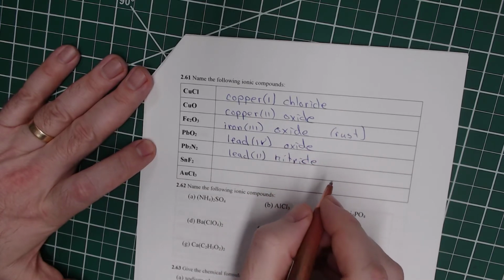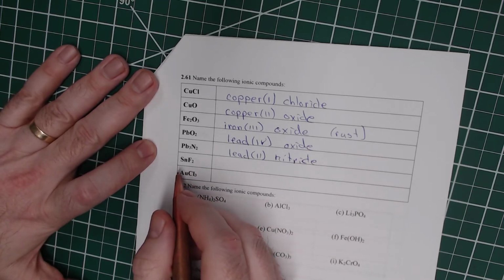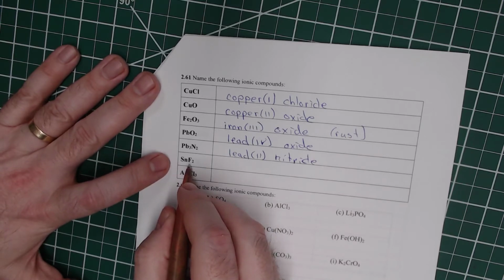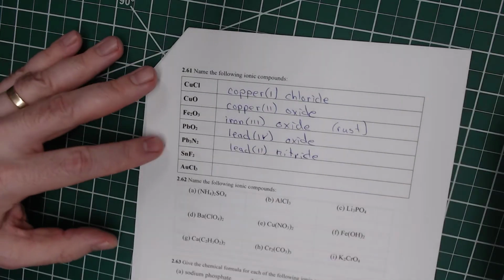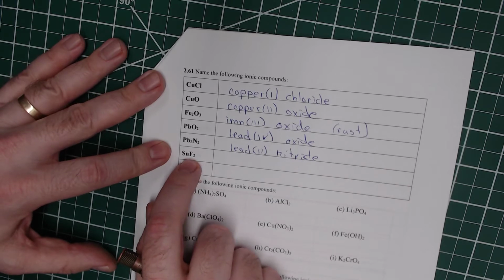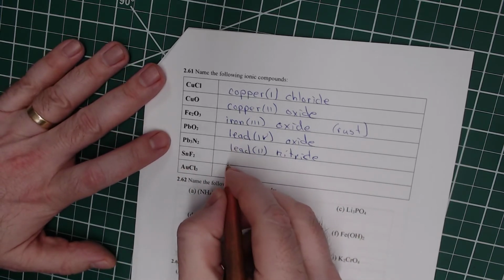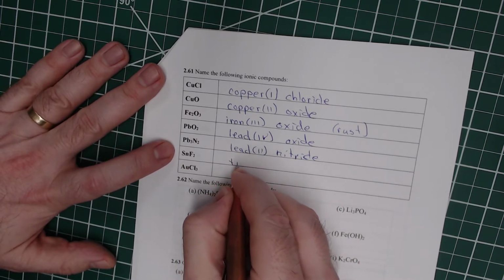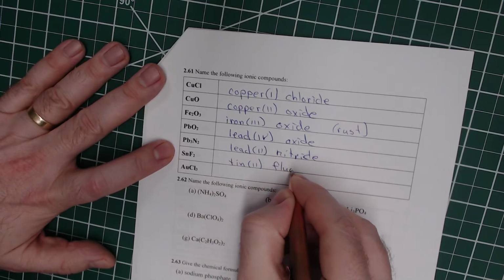Next, we have Sn, and Sn is tin, so the element tin. F is fluoride. There are 2 of them. Each fluoride is -1. Remember, fluorine is in group 7, so it's -1. So -1 times 2 is -2. That means the tin must have a charge of +2. So we will put tin(II) fluoride.